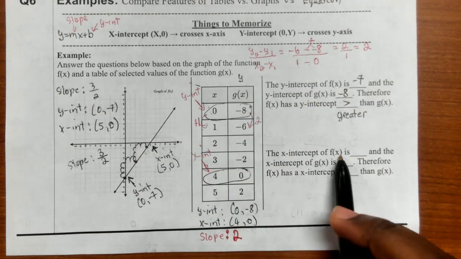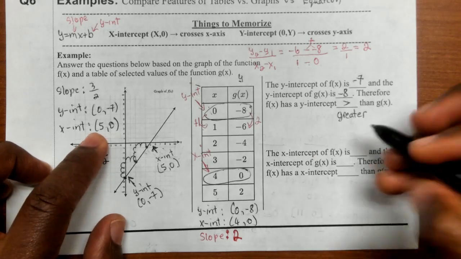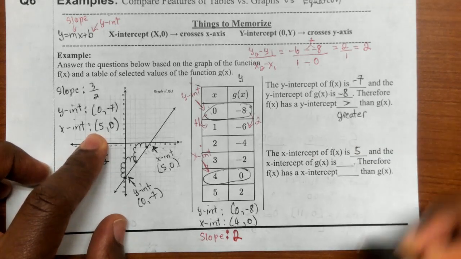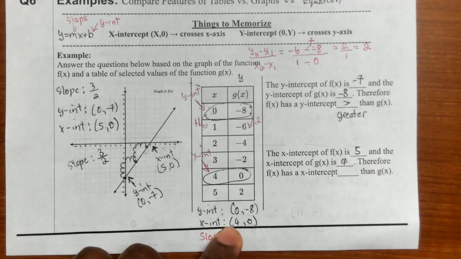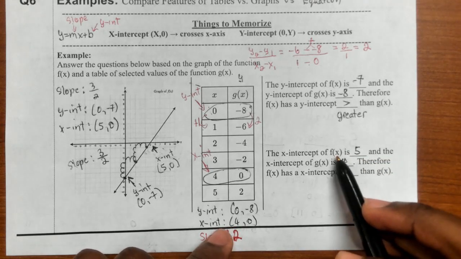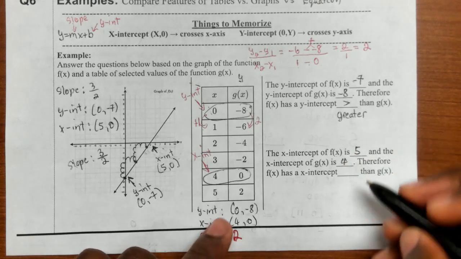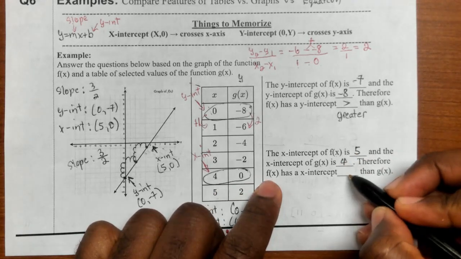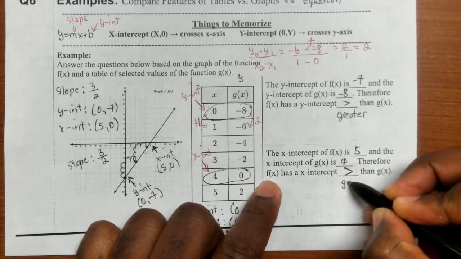Let's look at the x-intercepts. The x-intercept for f of x is 5. The x-intercept for g of x is 4. So which one is greater than or less than? f of x, which is 5, is bigger than g of x, which is 4, so f of x is greater than g of x.